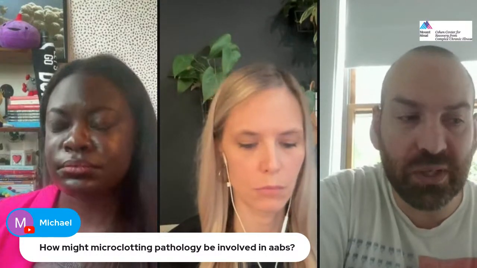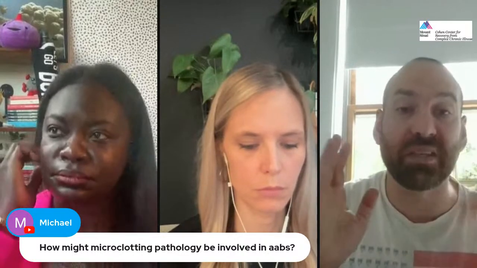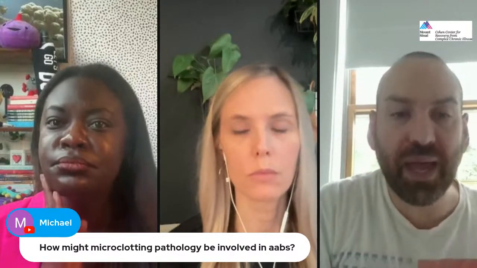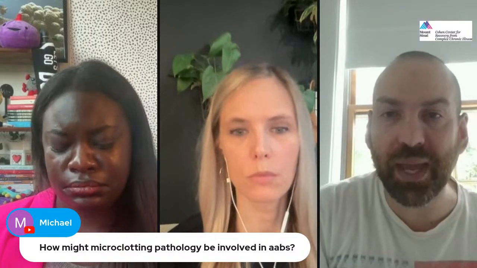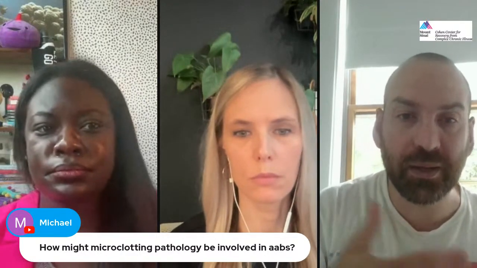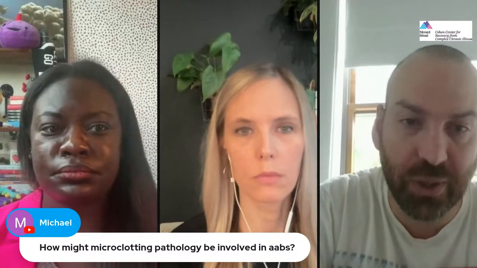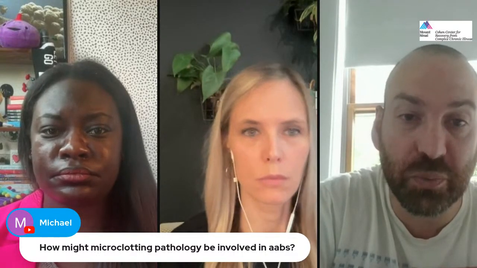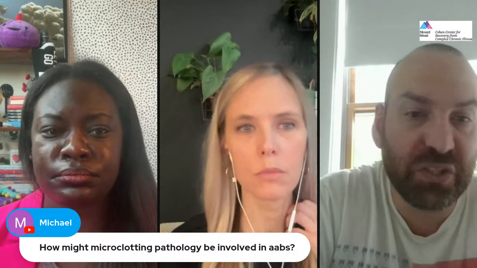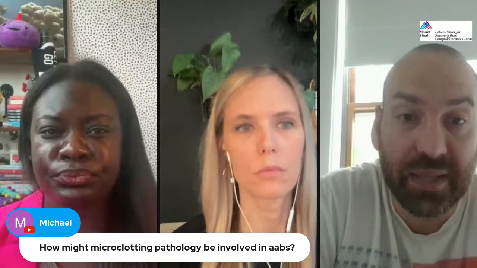And so, probably one of the simplest ways that autoantibody production and autoimmune behaviors occurring in the body could lead to microclotting pathology would be that these autoantibodies are actually attacking the endothelium.